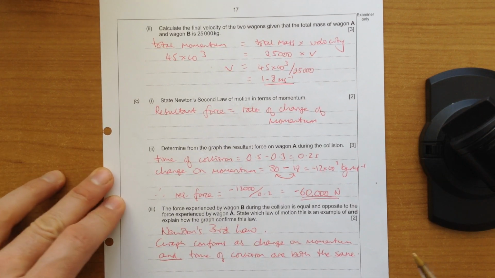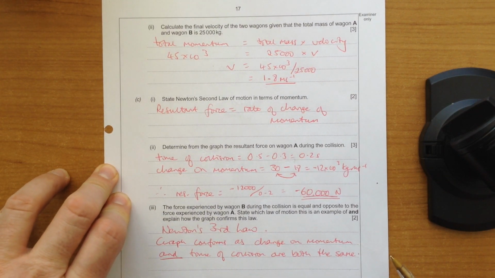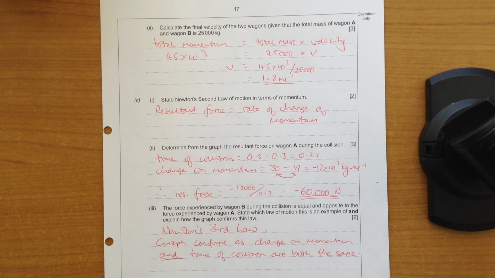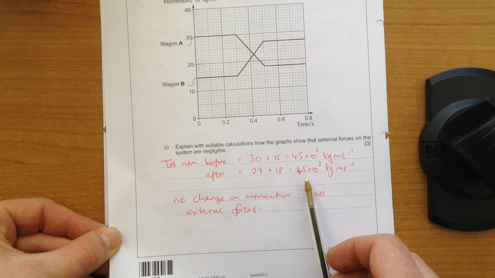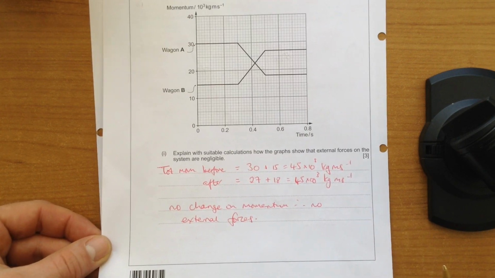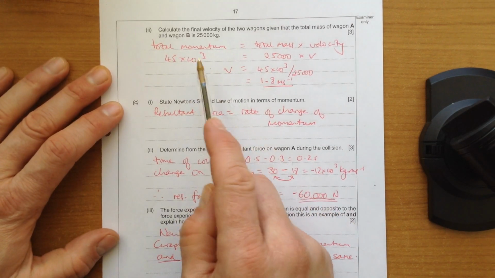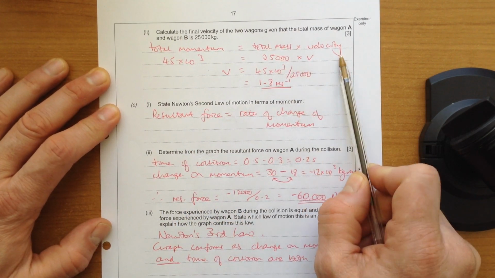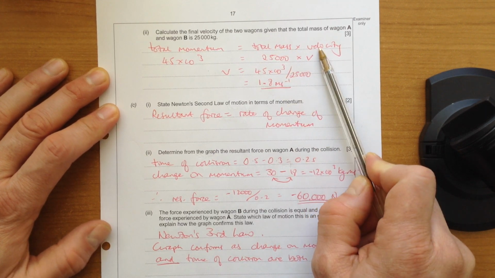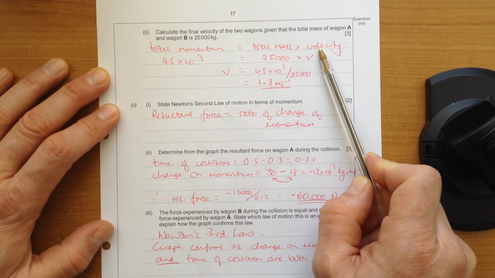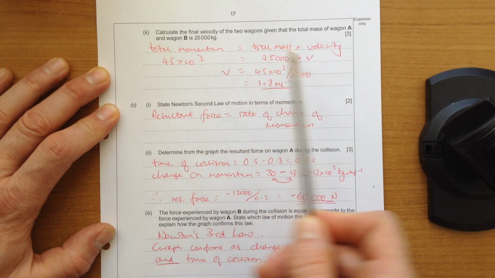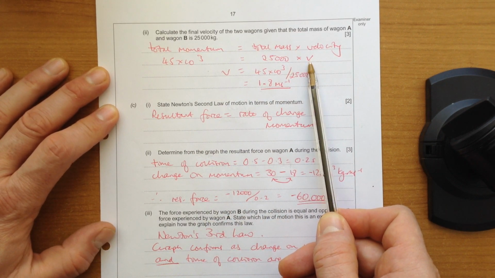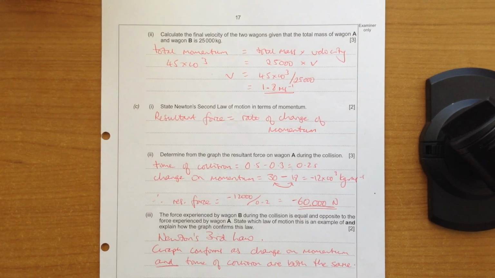Calculate the final velocity of the two wagons, given that the total mass of the two wagons is 25,000, right? So, we've just shown previously that the total momentum before and the total momentum after is 45 times 10 to the 3 kilogram meters per second, right? So we know that's the total momentum before. The total momentum after is the total mass multiplied by this new velocity of the two coalesced wagons. They tell us the total mass is 25,000. So if I bring that over as a divide, it'll give me the velocity of the two wagons joined together. It comes out as 1.8 meters per second.